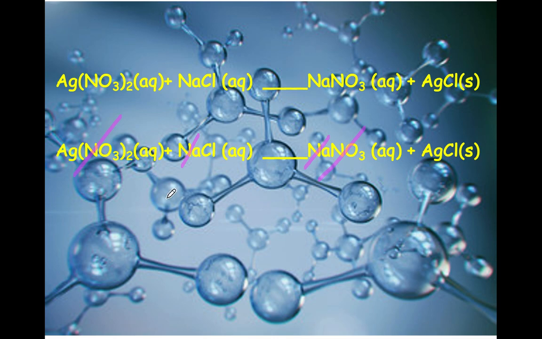After we dismiss the similar states from the reactants and the product, we're going to write the final ionic equation, which is what is left: silver positive in the aqueous state plus chlorine negative in the aqueous state also will give the silver chloride in the solid state.